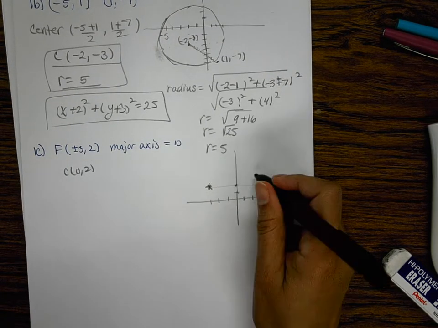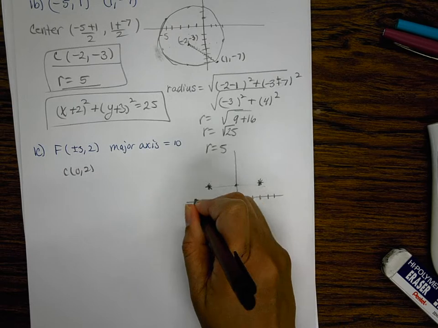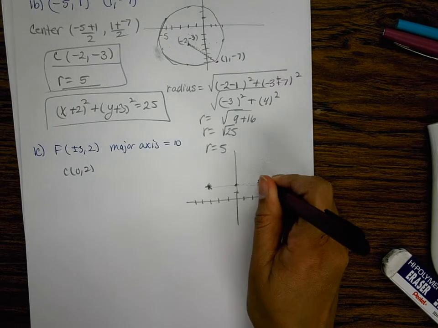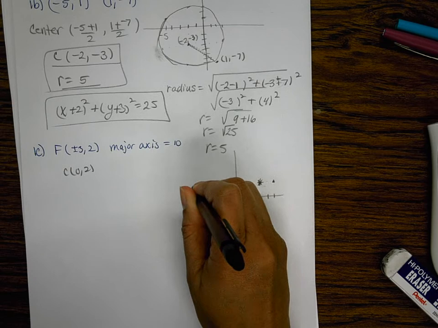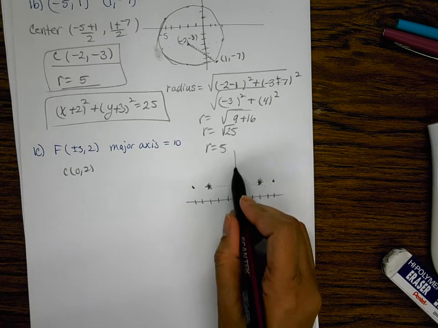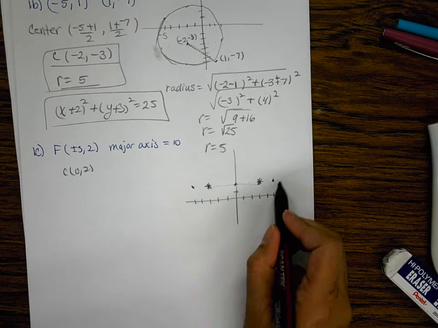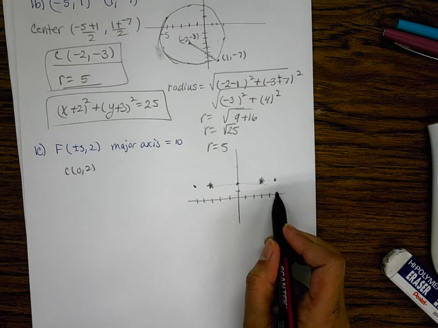So from the center, I'm going to go right 5 and left 5. 1, 2, 3, 4, 5 for my endpoints. And those there, I don't know how far up and down I'm going yet, but I know I'm going to be going right and left 5 from the center.